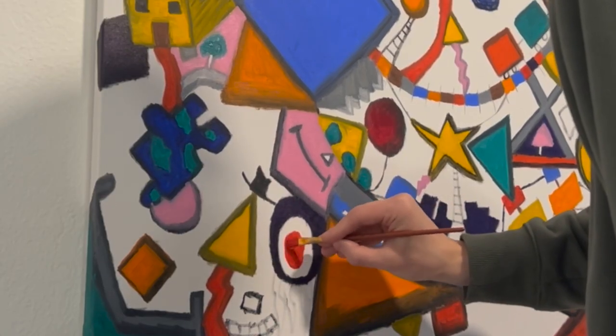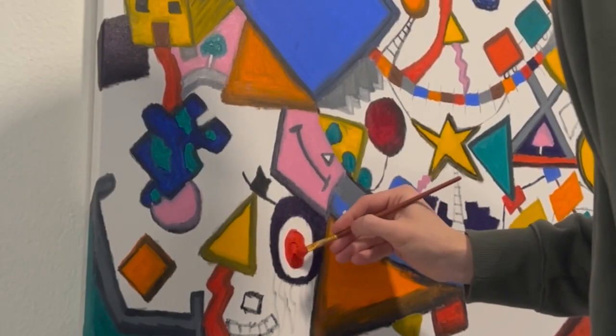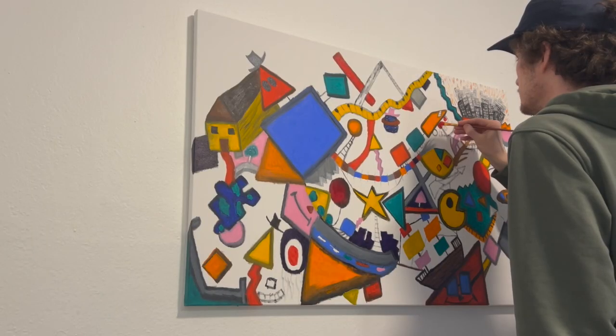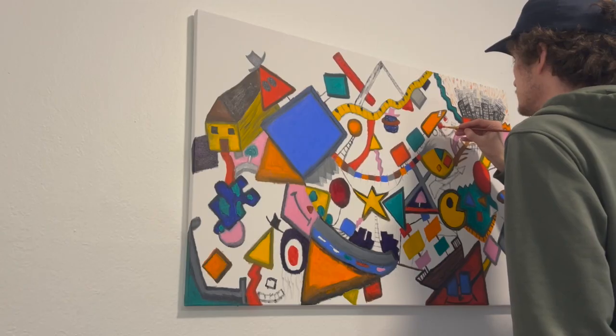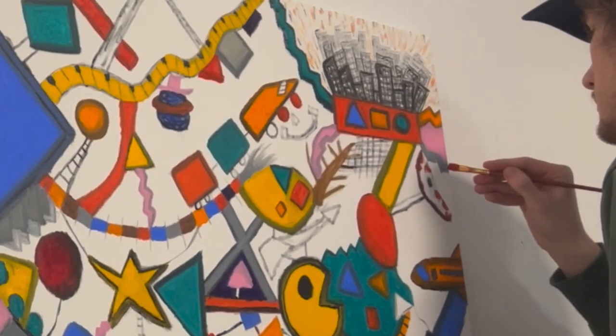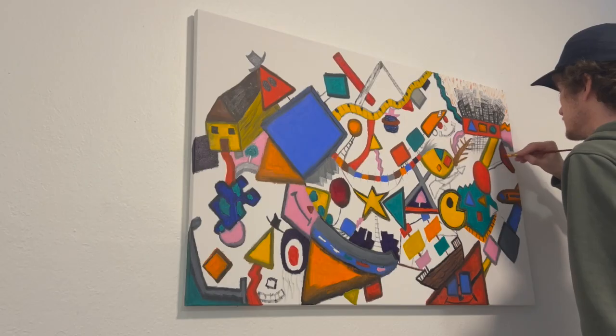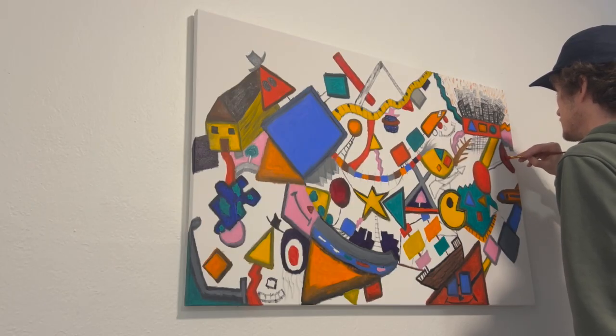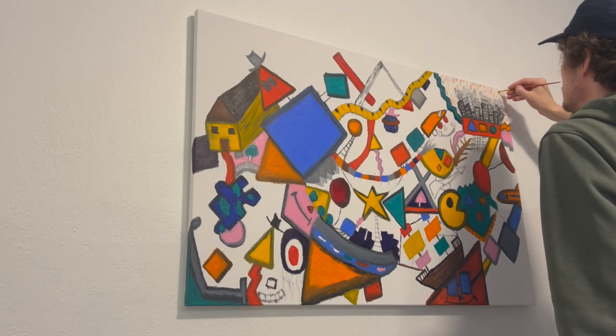I thought it'd be kind of cool to have that little triangle be an eye for two faces. So I'm gonna try to make it where it's the right eye for the face on the left and the left eye for the face on the right. I like doing that in my paintings, giving that feel where you look at one face and you realize it blends into another.